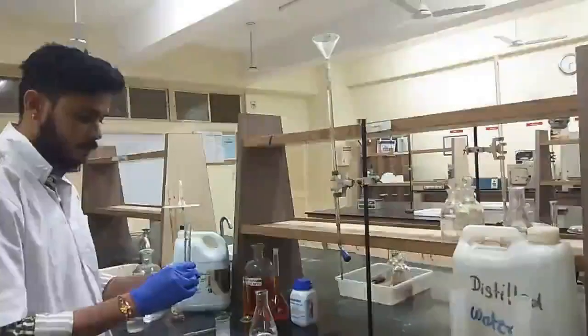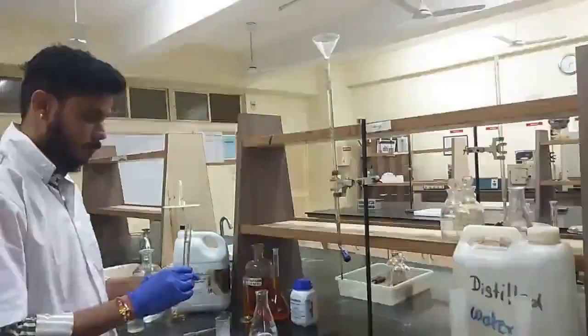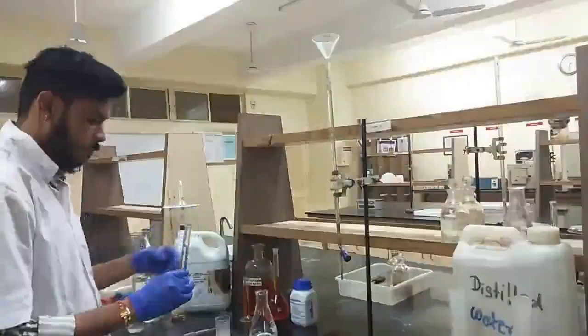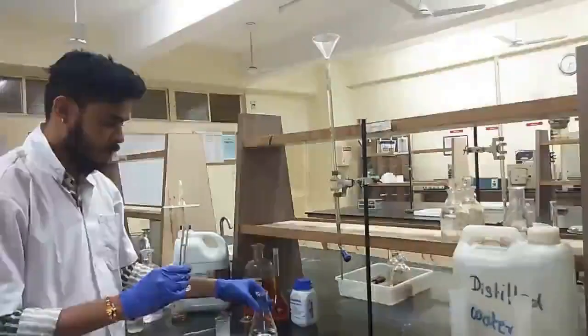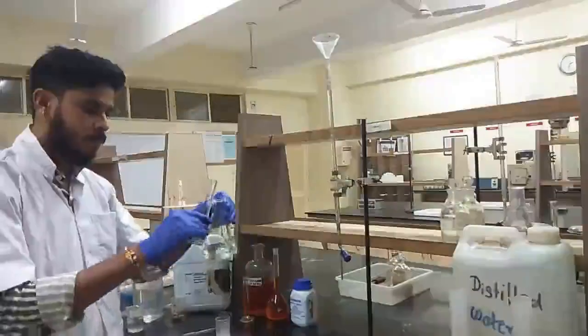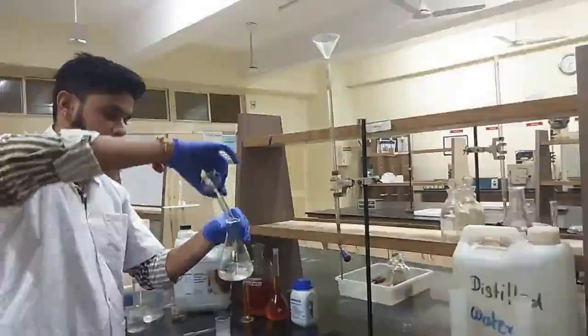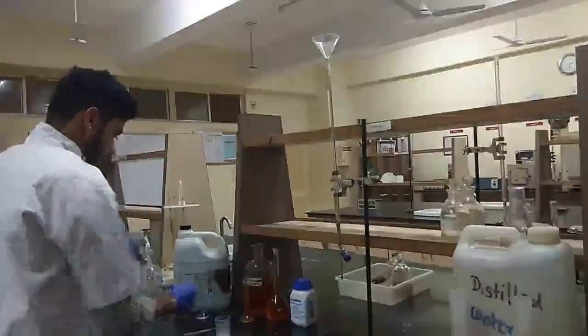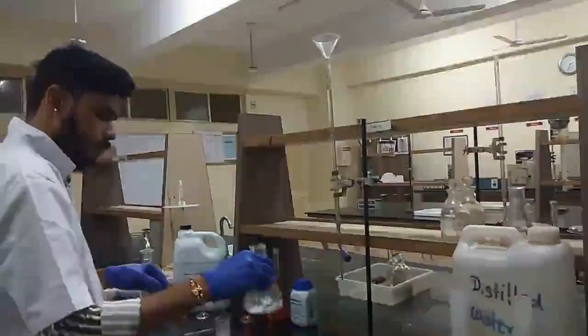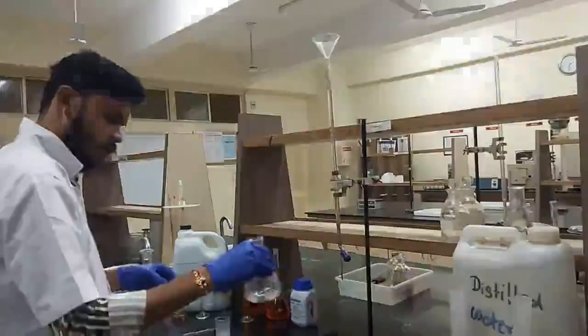So that happens to be 10% H2SO4. So we require only 10 ml. So we'll be adding 10 ml of 10% dilute H2SO4 in the conical flask now. After addition of every substance, the stirring will be required, right? So stirring shouldn't be missed.